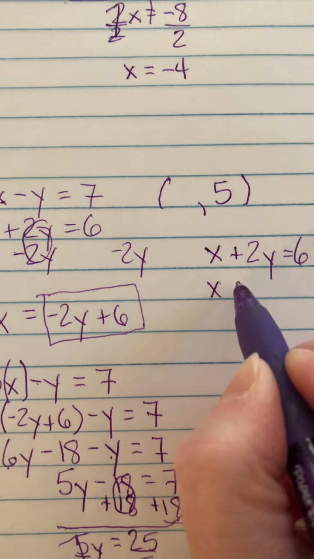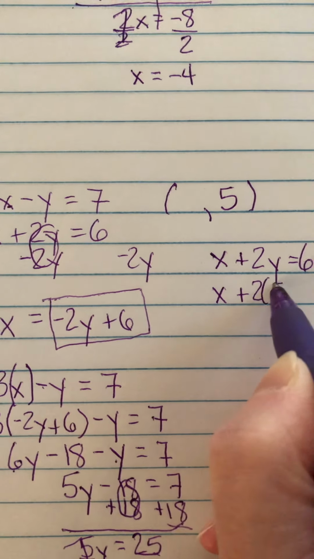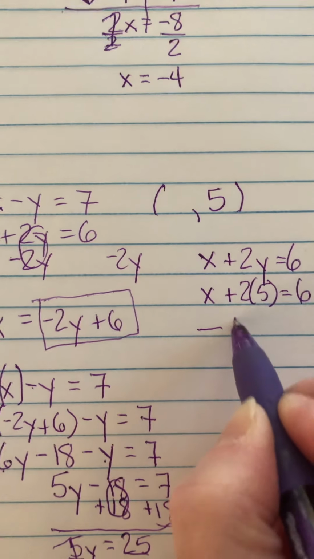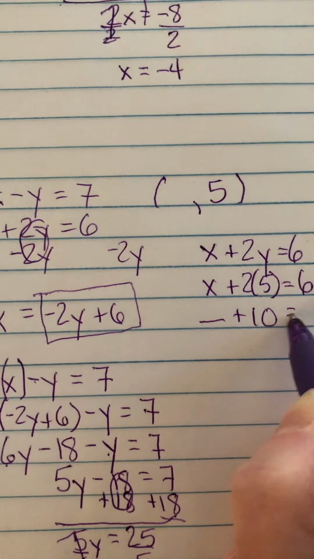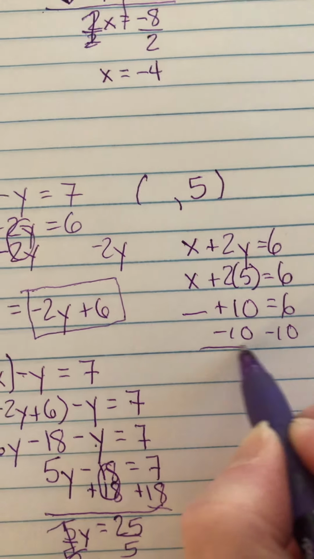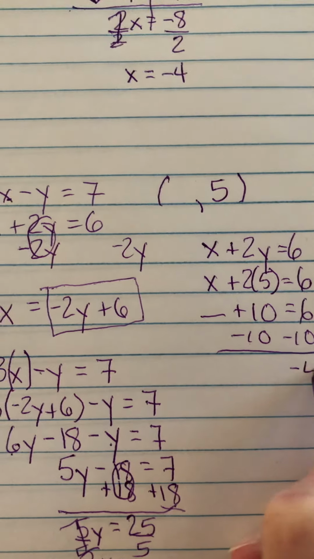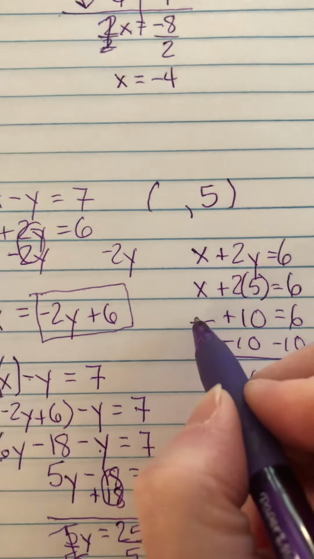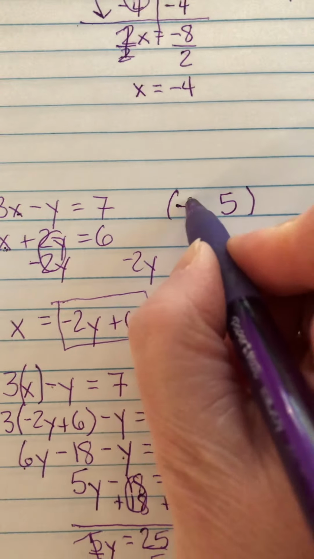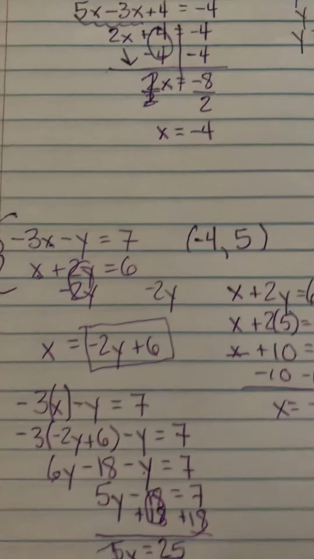So we have x plus 2 times my 5, and it needs to equal 6. So some number plus 10 equals 6. So you're going to subtract 10 from both sides to figure out what it needs to be, and it really is negative 4. Remember, this is the x. X equals negative 4.